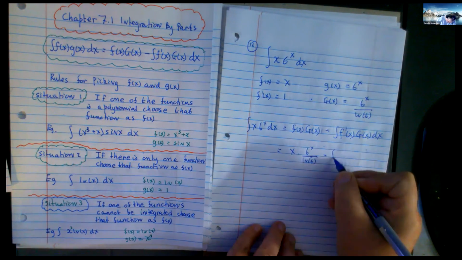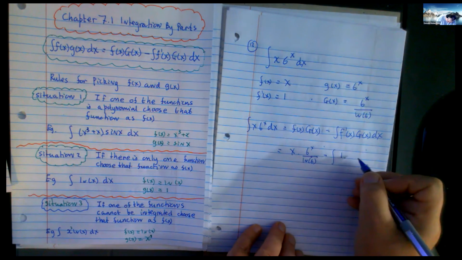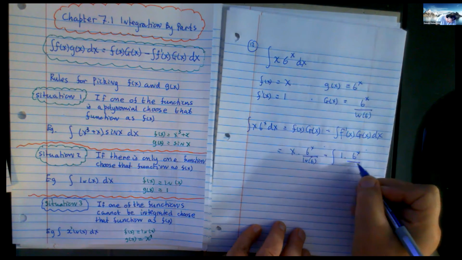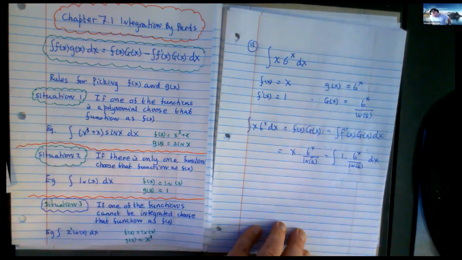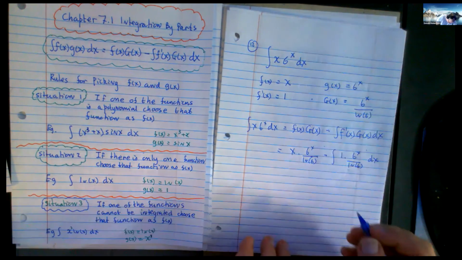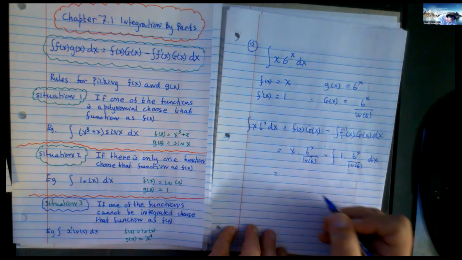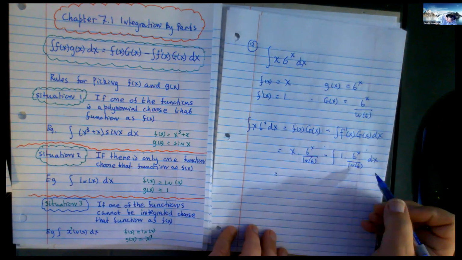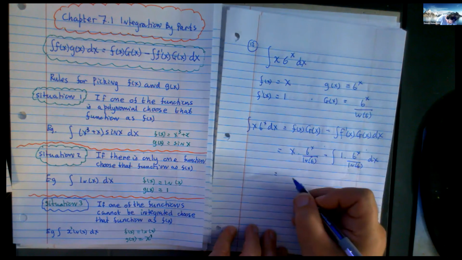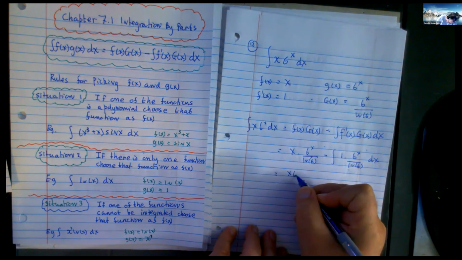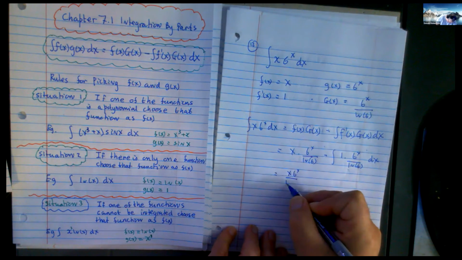Take away 1 times that ugly mess. I'm not quite sure how to write this. It's kind of ugly no matter how I write it. So I'll try my best. That guy.